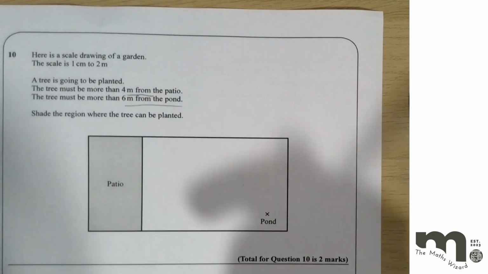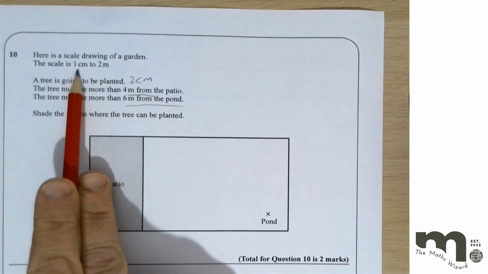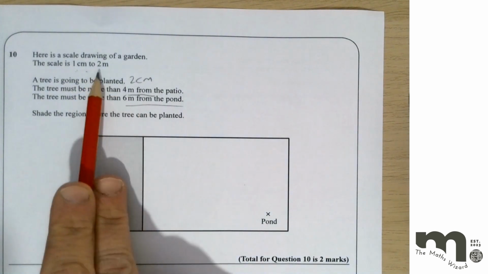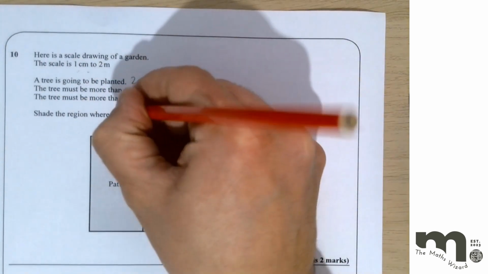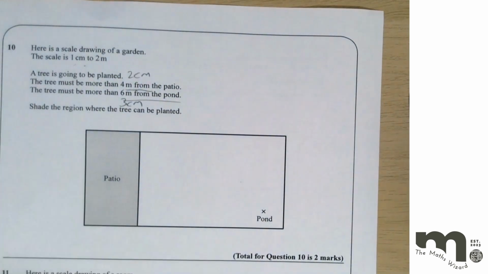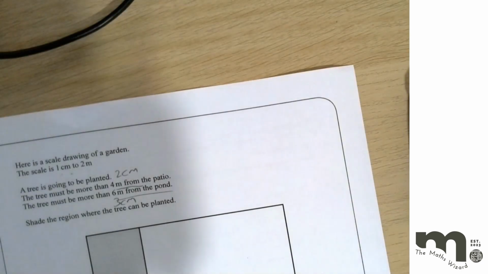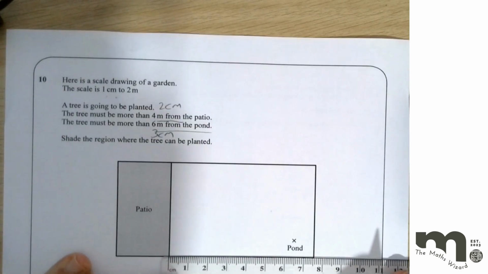So we're going to do the patio first. So that's got to be 2 centimetres away, because we've got this 1 centimetre to 2 metres scale here. If we do 4 divided by 2, we will get 2. Now this one's got to be a 3 centimetre distance. Now I'm going to start off first by looking at the patio. So this is probably the most straightforward one, because we're going from a nice straight edge there.